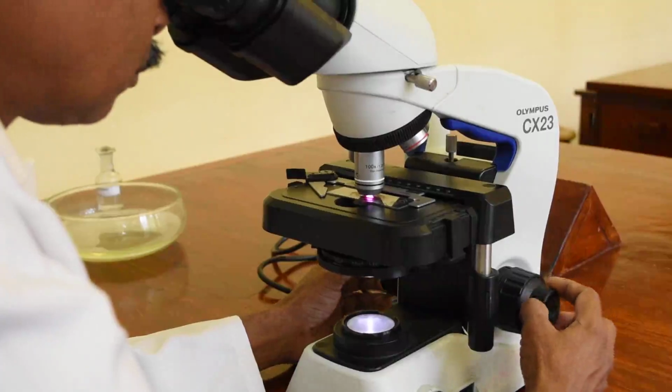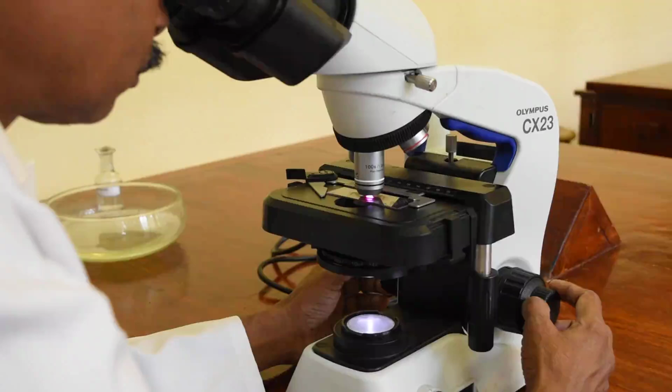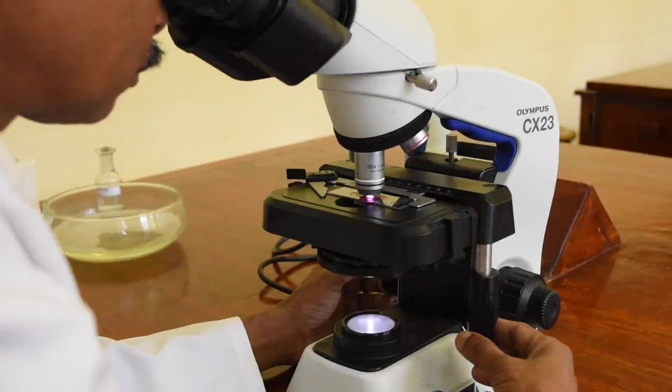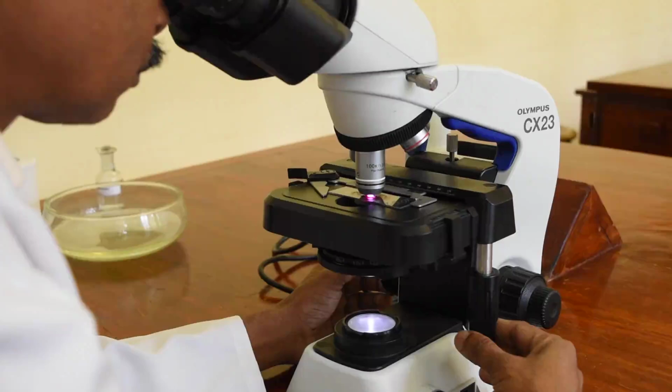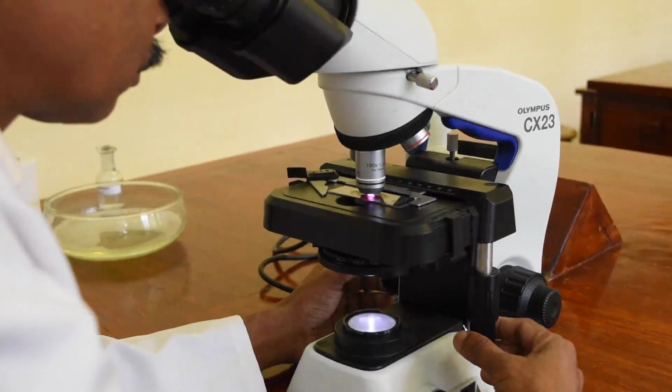When you focus with the fine focusing, just by movement of the stage a little bit up and down, you should be able to focus if you have focused it under 40 objective properly. So this is not a very difficult step if you have focused under 40 properly.